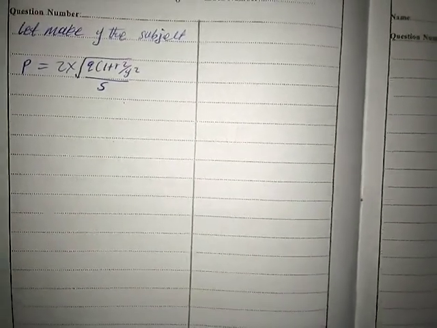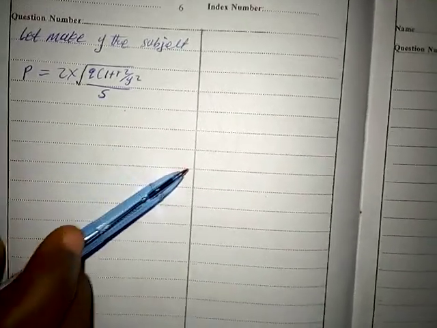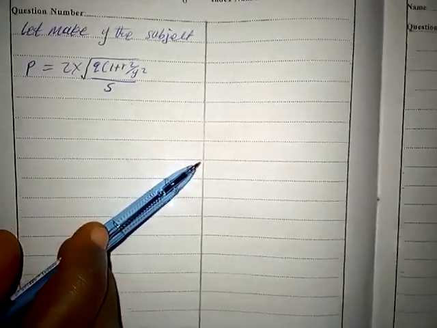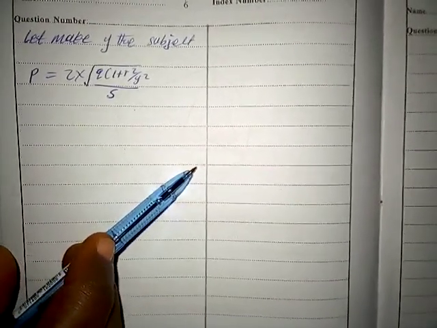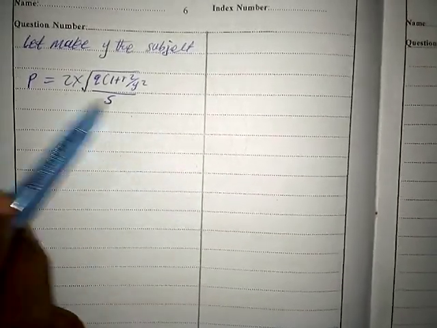So let's continue. Take note of this one. It's very important. Until it happens to you, I know the way I felt that day. That's when you realize. Now let's solve.